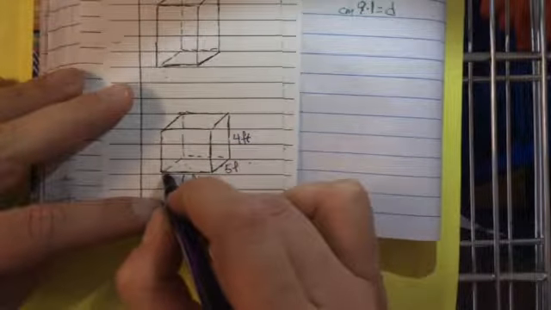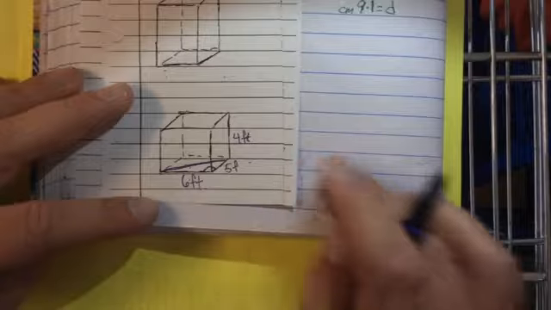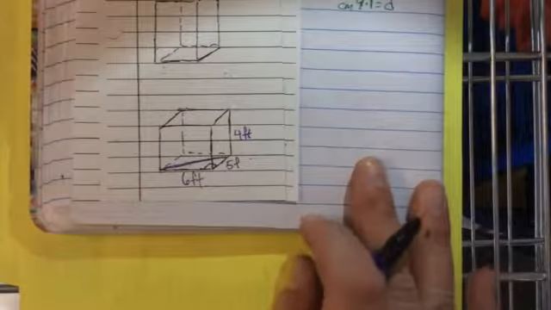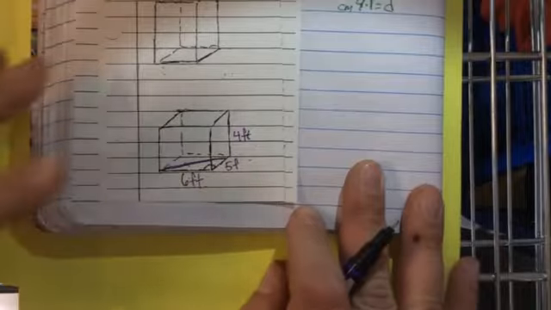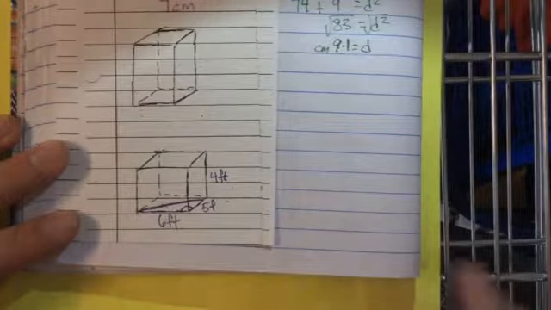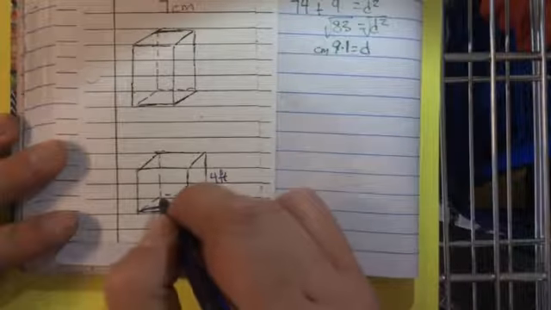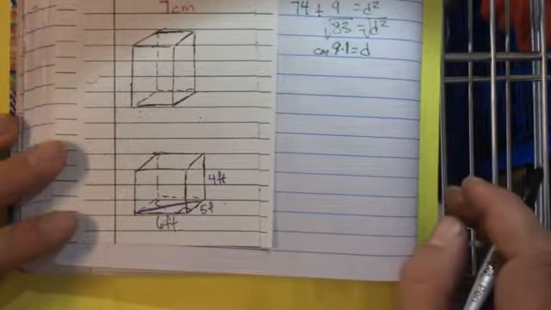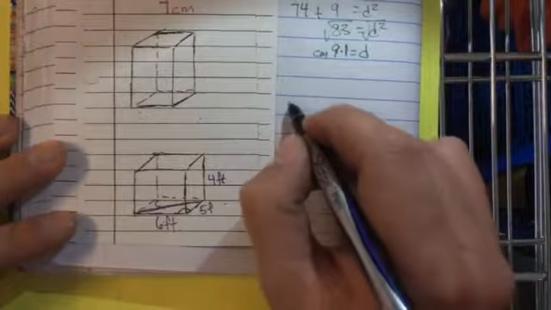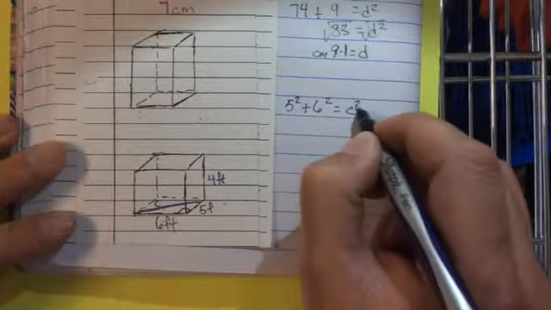So our first step, we're going to draw the diagonal. We're going to cut the base rectangle in half. And now we have a triangle. And now we can use the Pythagorean theorem to find C. So we have 5 squared plus 6 squared equals C squared.